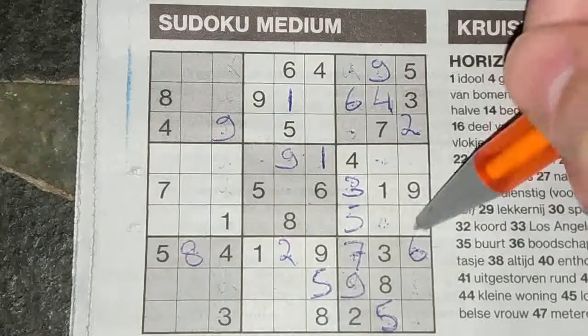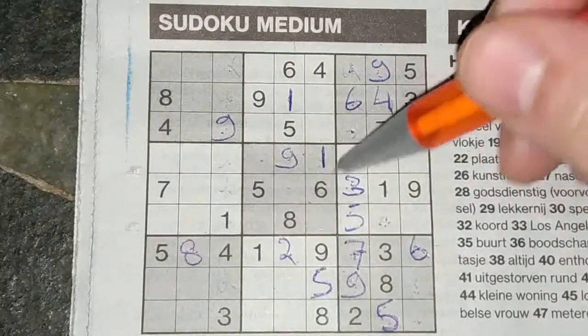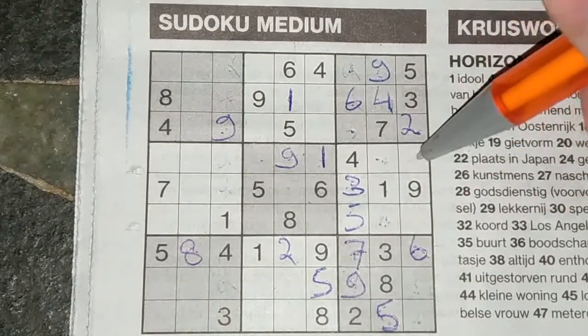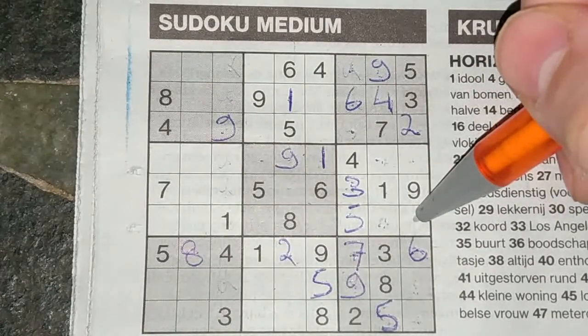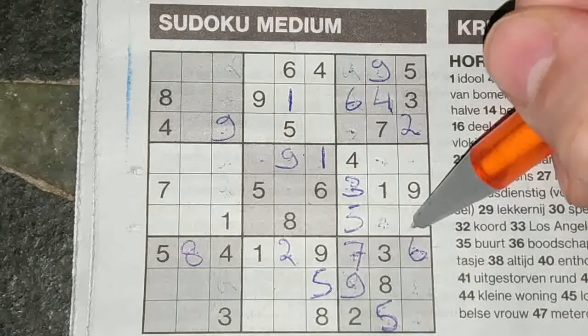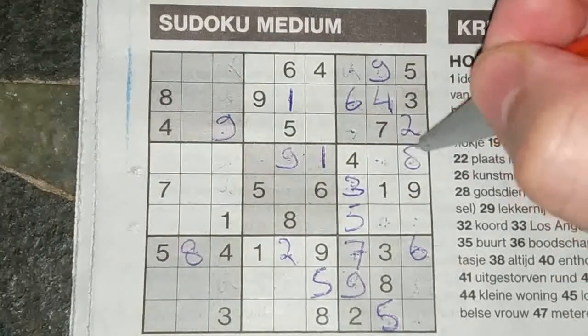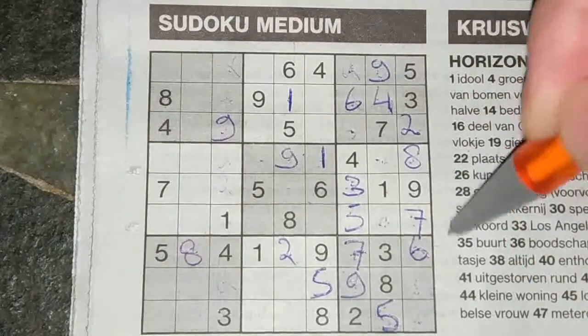That means these 2 boxes left for this big square. 2 and 6. Here the 8 and the 7. We have an 8 there, so no 8 here. 8 should be here, and the 7 goes there.